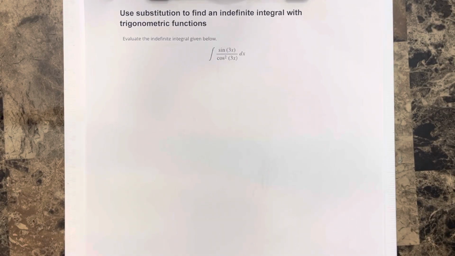In this video, we're going to use substitution to find an indefinite integral with trigonometric functions. It says evaluate the indefinite integral given below. And they give you the integral of sine 3x divided by cosine squared 3x dx.